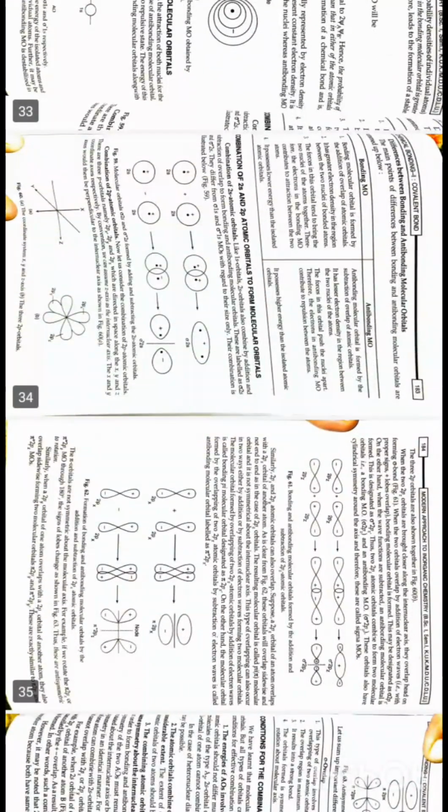The relative energies of bonding and anti-bonding molecular orbitals along with atomic orbitals can be represented as follows. Thus, the bonding molecular orbital is stabilized relative to the energy of the isolated atoms and the anti-bonding molecular orbital is destabilized relative to the individual atoms. Further, it may be noted that the bonding molecular orbital is stabilized to the same extent as the anti-bonding molecular orbital is destabilized in the case of homonuclear diatomic molecules.